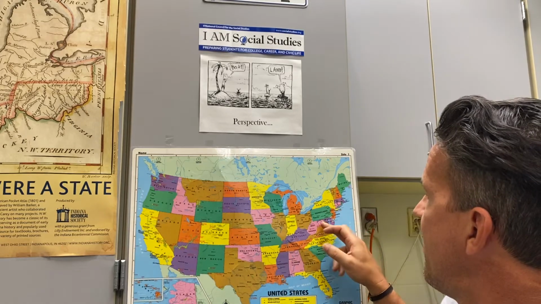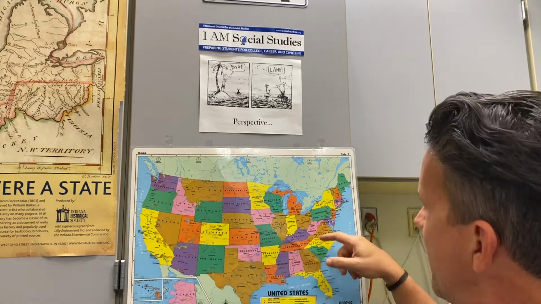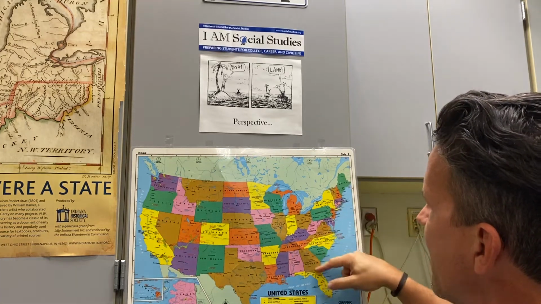So when we talk about the South and the North, the original 13 colonies were right here along the coast, and we have to bring geography in there. Remember how we talked about geography being closely related to history, and you have to know your geography to understand your history? Well, it comes into play big time right here.